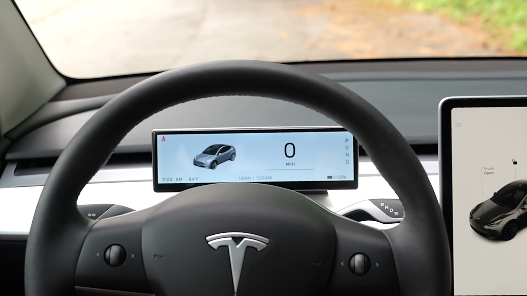So this screen is for the current gen Model Y, so 2024 and before, as well as the Model 3 before the 2024 model, so before that refresh happened.